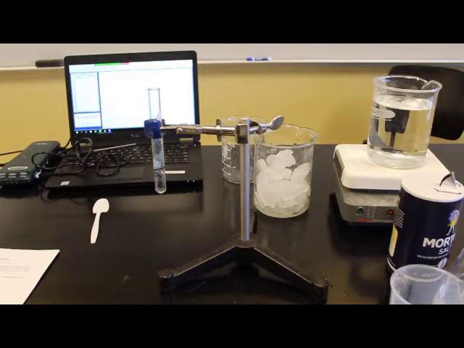Hello students, today I will be doing an experiment for your lab 5, phase changes in water substance. As you know, in the Earth's surface conditions, water has 3 states: solid state, ice; liquid state, liquid water as you know it; and water vapor, gas state. Today in the lab we'll be working only with the solid state, ice, and liquid water.